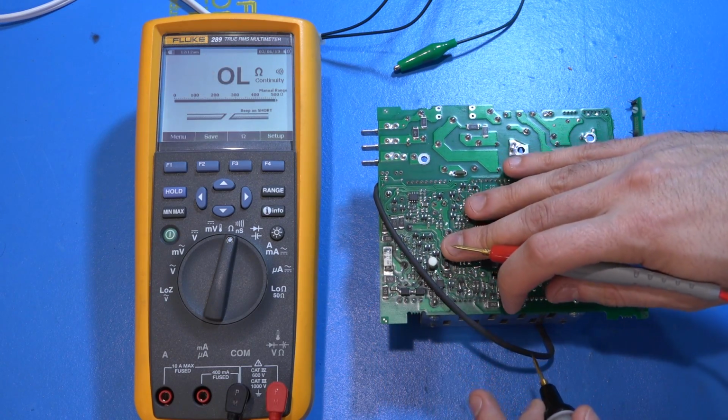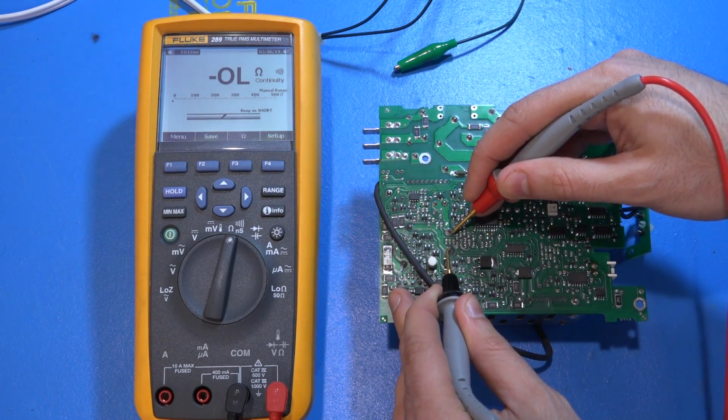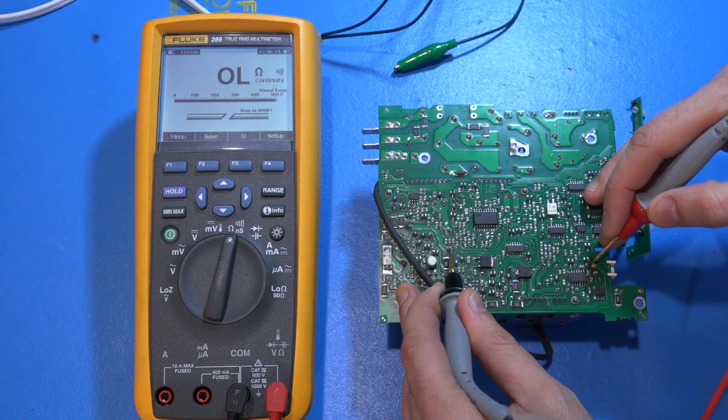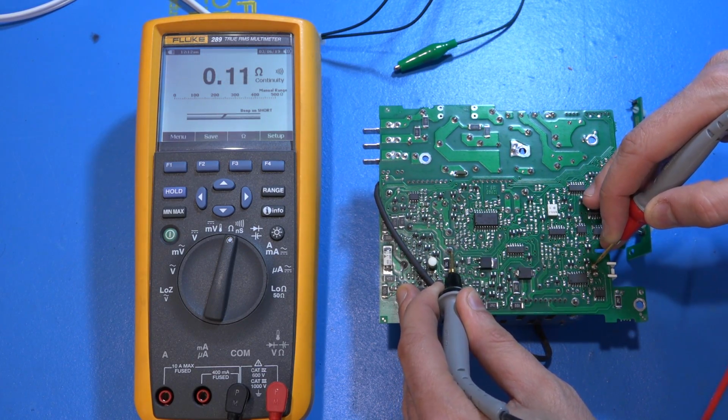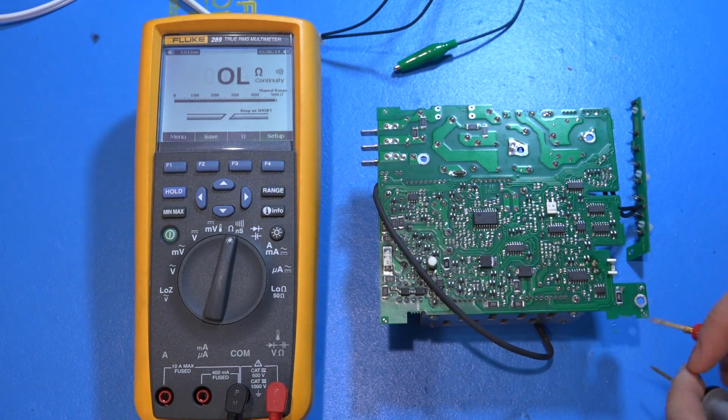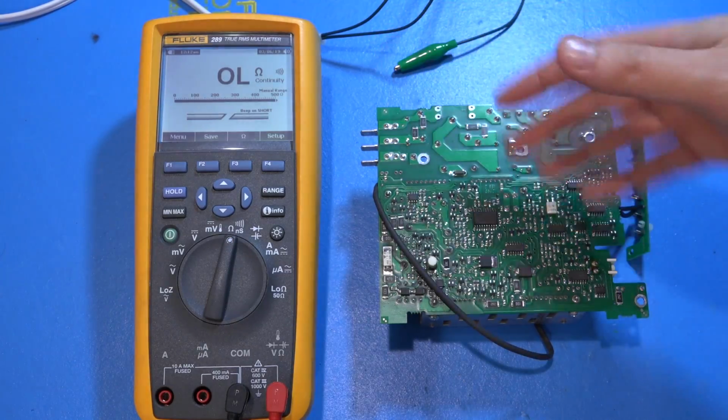And remember, these capacitors are large, so if you connect across them, you're going to see that. But if you don't see 0 ohm, it means you're charging the capacitor. So we can try again. That's a short circuit that's not charging the capacitor, and the other side, a short circuit not charging the capacitor. So that means that there is something gone horribly wrong.